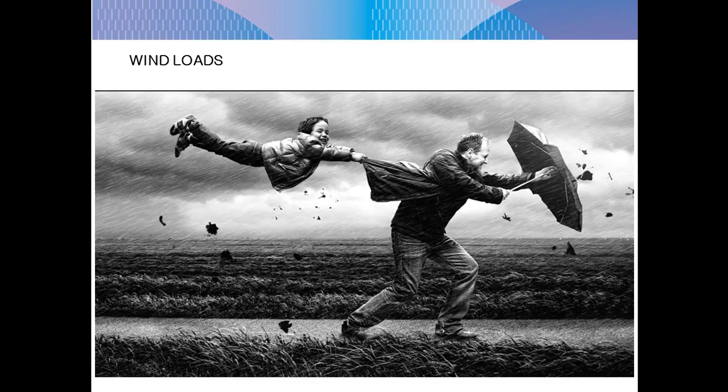So for wind load, applying wind loads. This picture shows how an engineer is the one that has to design for the wind, and everyone else is having fun. Okay, moving on.